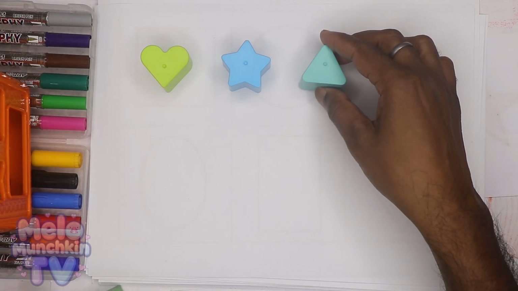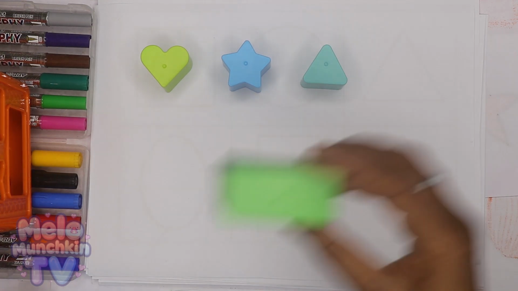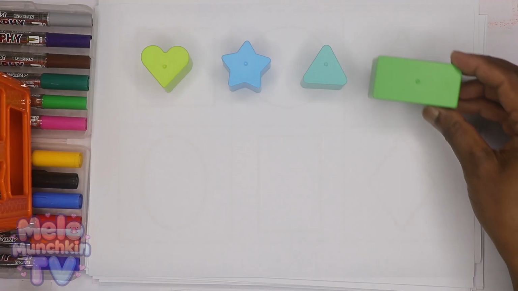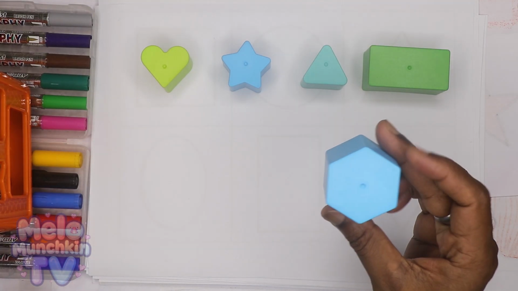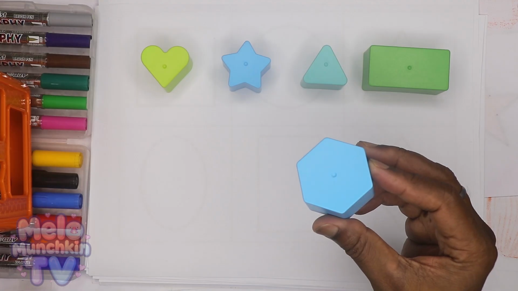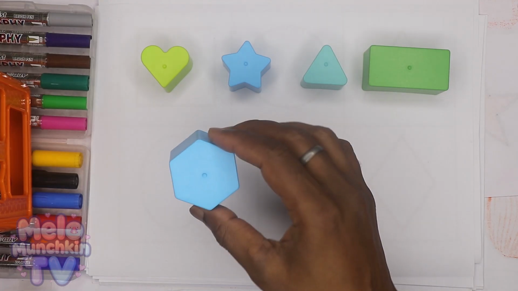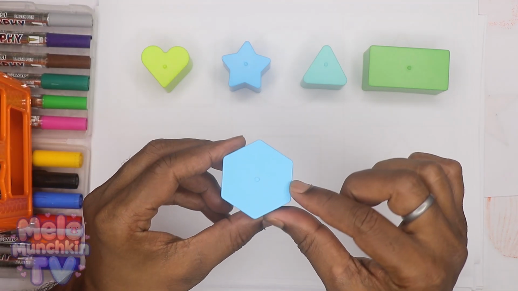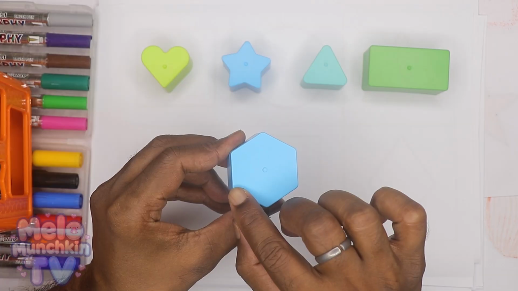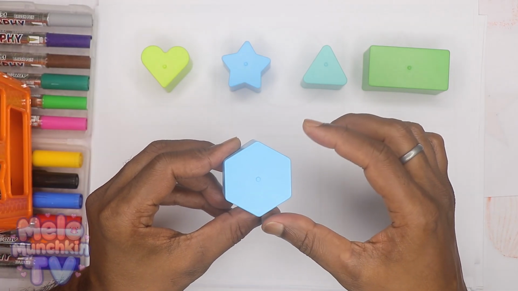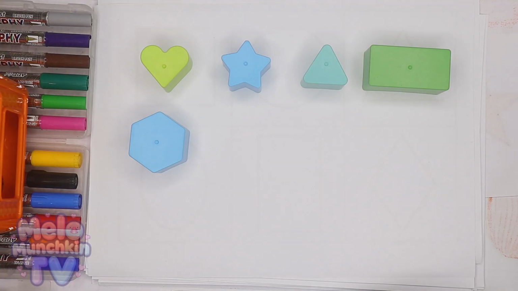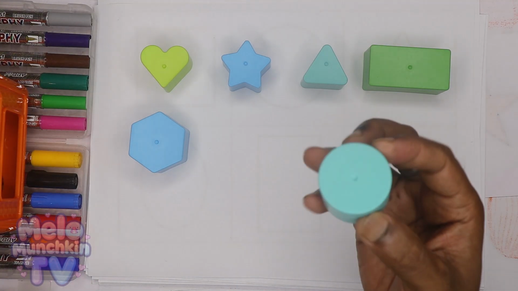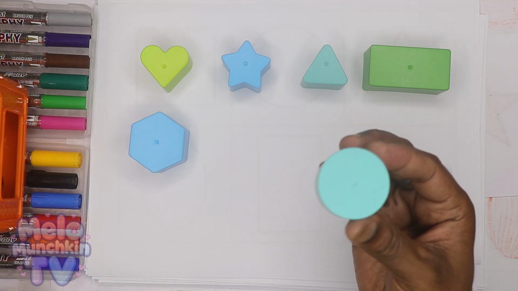Triangle. Rectangle. What is this? This is a hexagon. Hexagon has 6 sides. Let's count 1, 2, 3, 4, 5 and 6. Okay, this is hexagon. What is this? This is a circle.